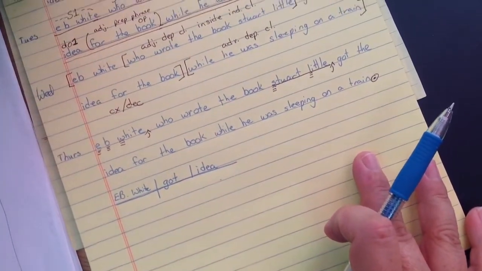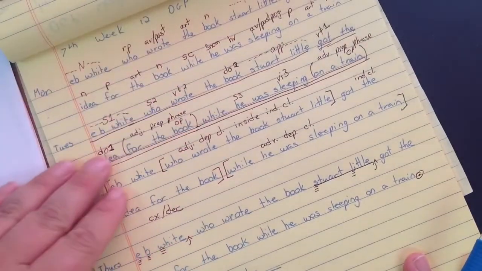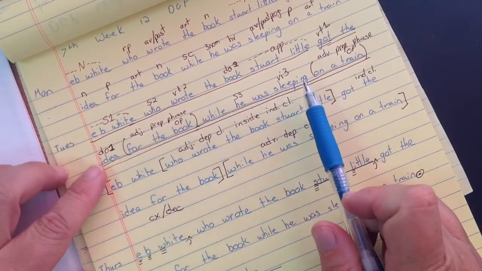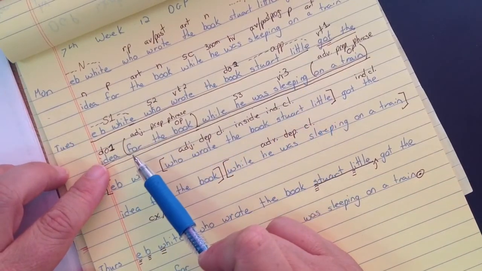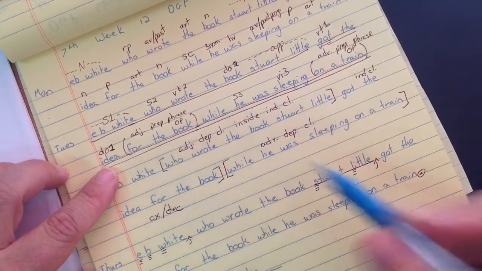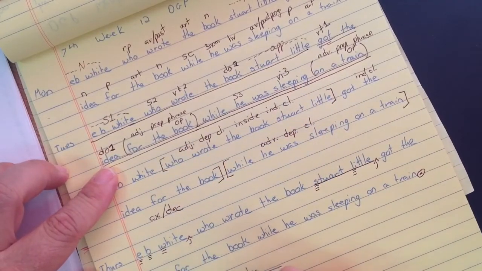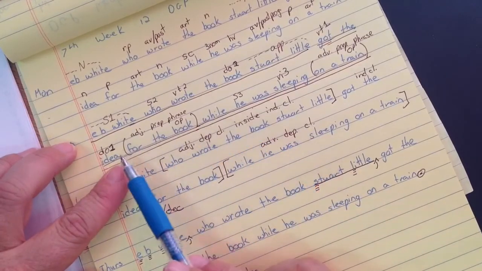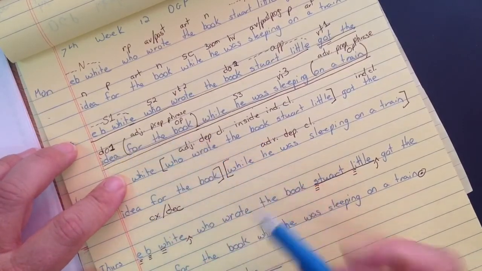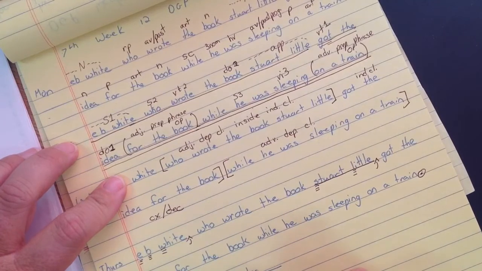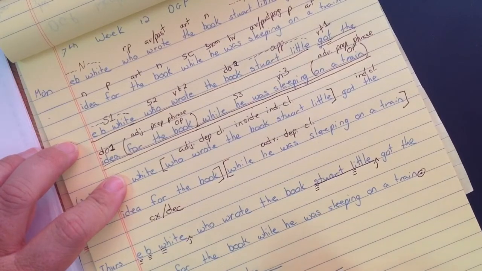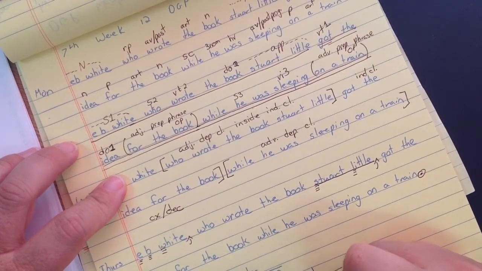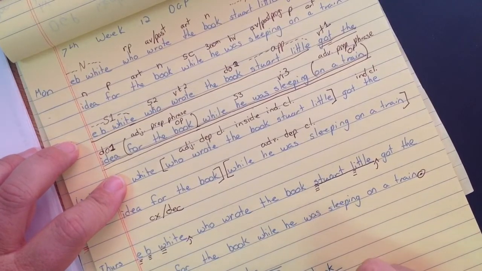So I'm going to pull Tuesday down so we can see it just a little bit. E.B. White got, and then I need the idea. I need the, and for the book. The obviously describes idea, so it's going to hang right there. For the book is a prepositional phrase. Which idea was it? So for the book, so it's going to hang off of idea, and we know we write prepositional phrases like this. The preposition goes here, the OP goes here, and then the describes book, so it hangs off of book.